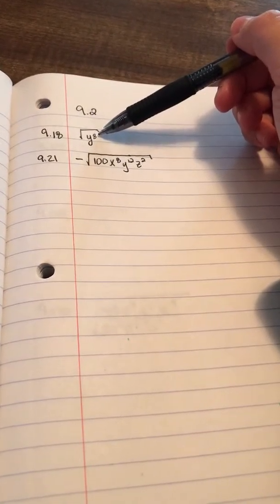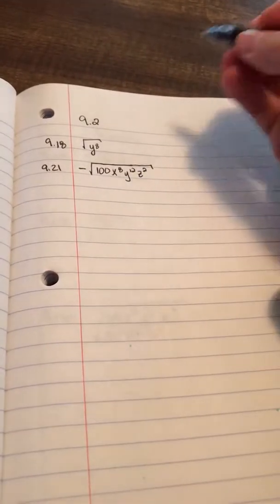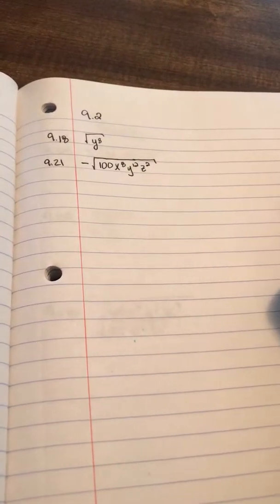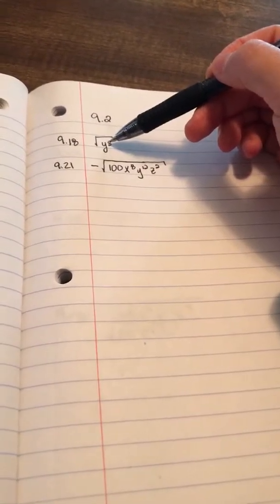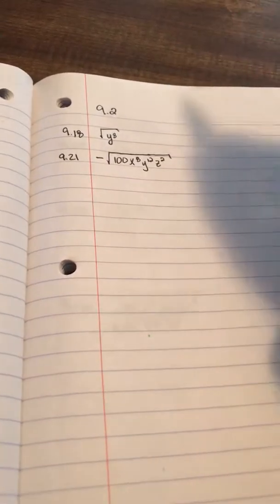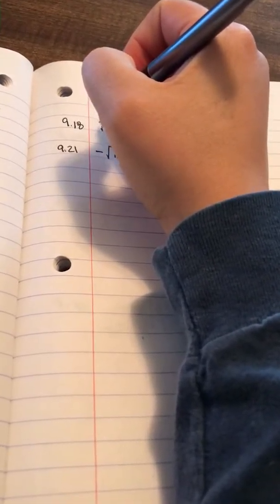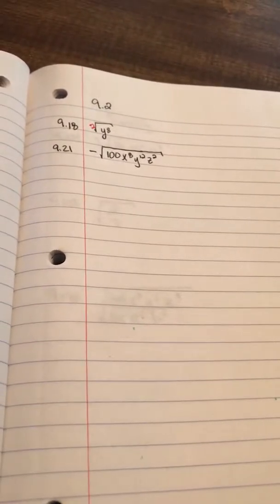If you raise it to the 8th power, it's going to make it positive anyways, but we're not ever going to have the square root of a negative. If you do, then you just put no solution or whatever, because we're not going to deal with imaginaries in this class. So to do the square root of y to the 8th, if there's nothing out here in the radical, it's a 2. It's a square root, a 2. If there's not a cube root or a 4th root or 5th root, so it's a 2.